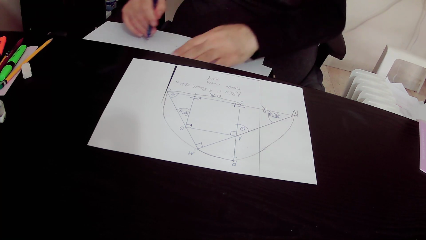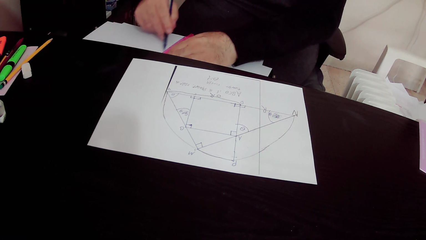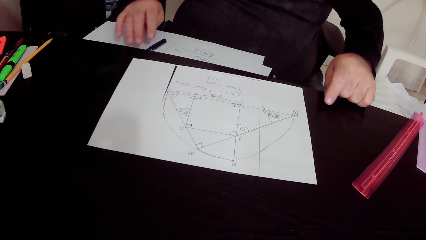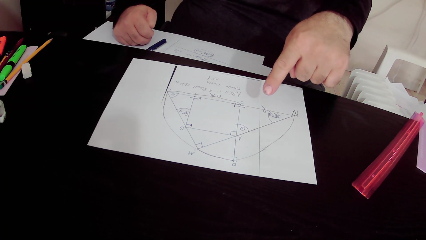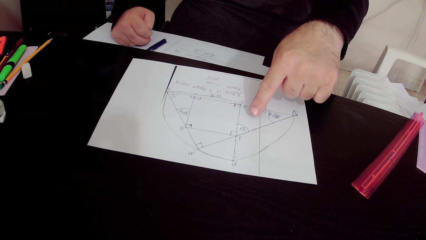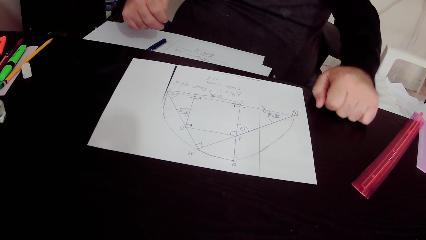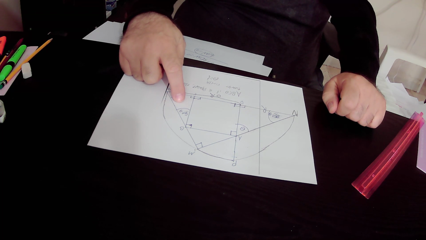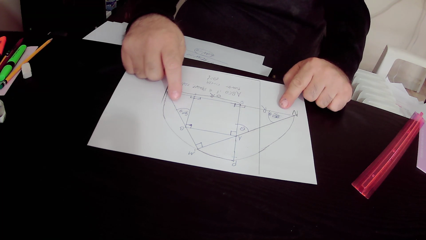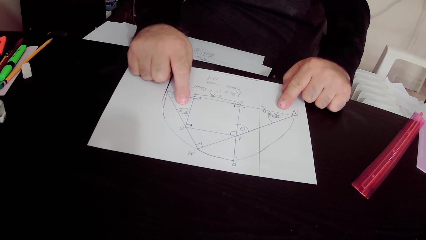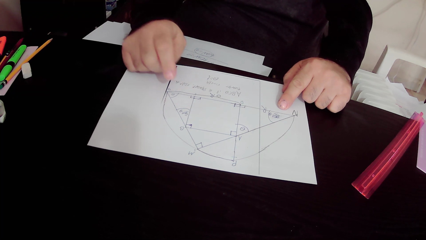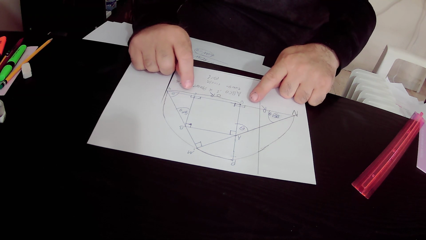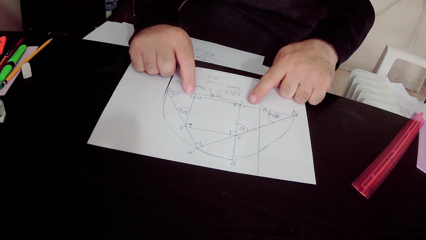So here we found out that all the angles of triangle OAN are equal to all the angles of triangle BQC. Both triangles have an angle that is equal to 90 degrees minus theta. Both triangles have an angle that is equal to theta, and both of those two triangles have a right angle.